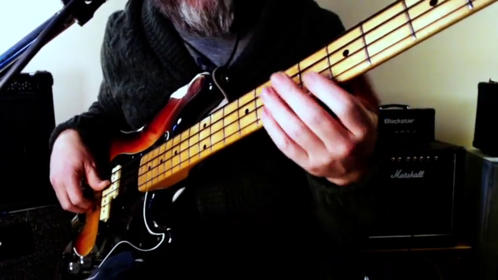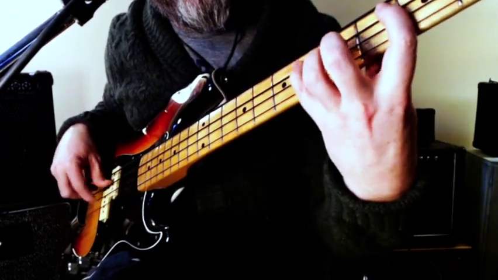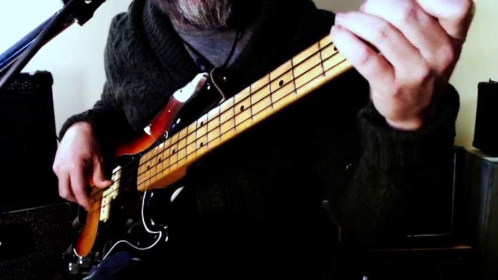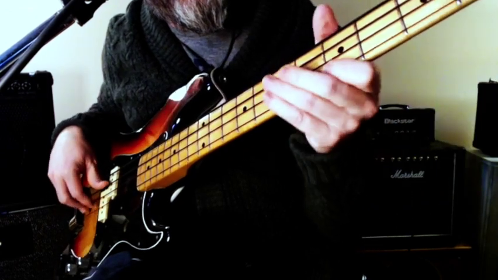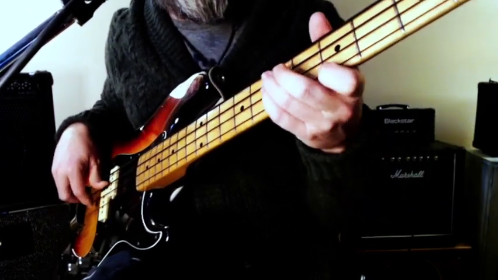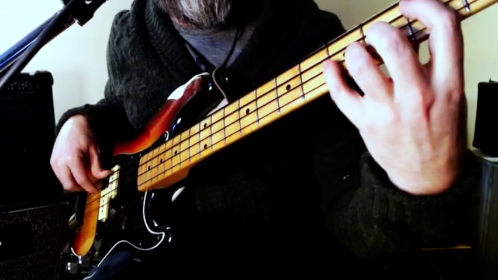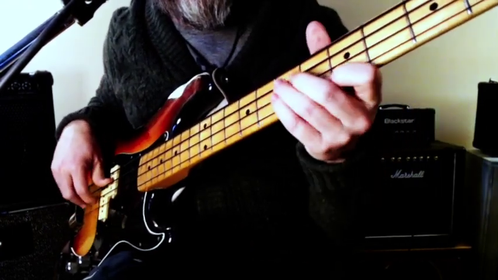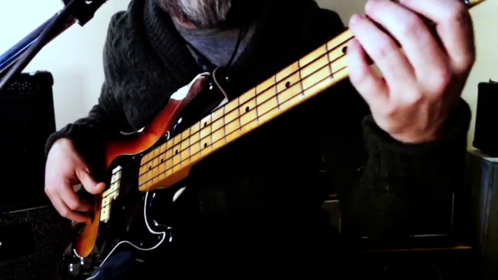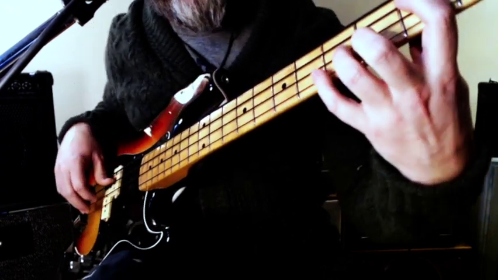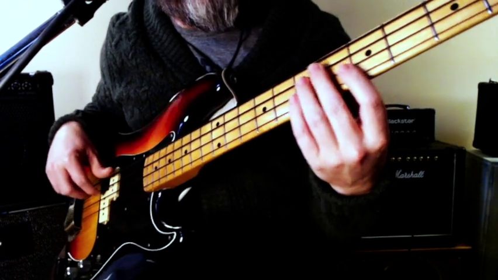So we end up with, and you can see that is an F major triad. That's the reflected chord of that voicing. Let's look at the first inversion.